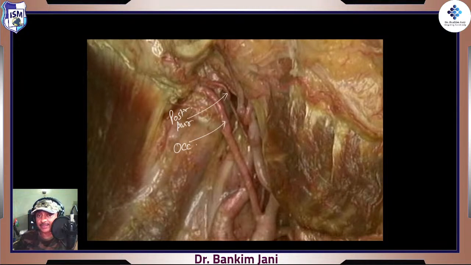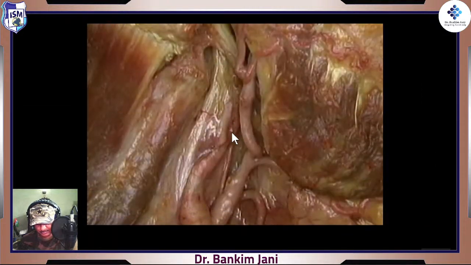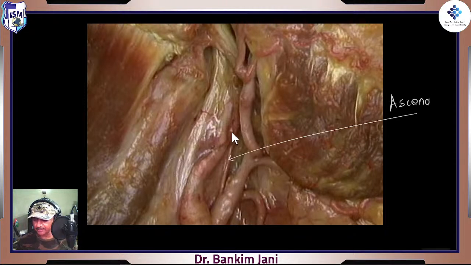Now next is to see one very interesting, very small branch. We need to cut both of them. We cut both of them and see a small branch. This one is the ascending pharyngeal, a deep branch.